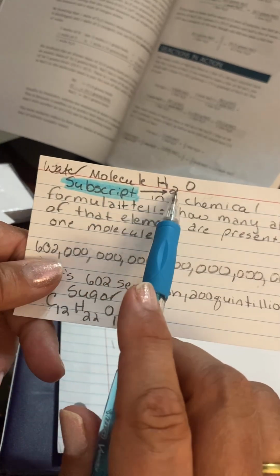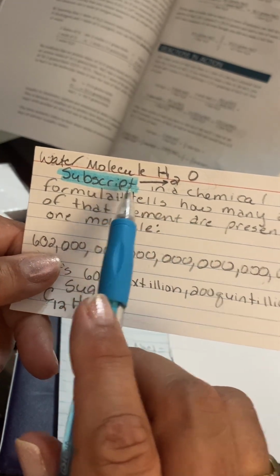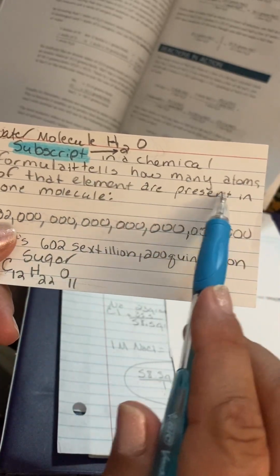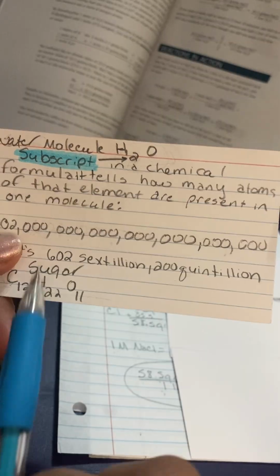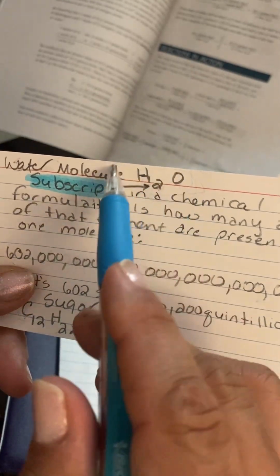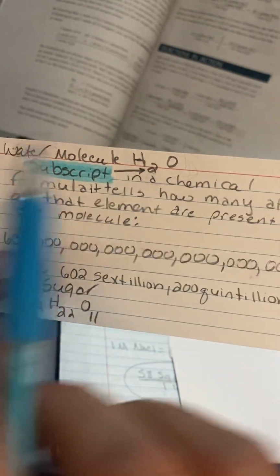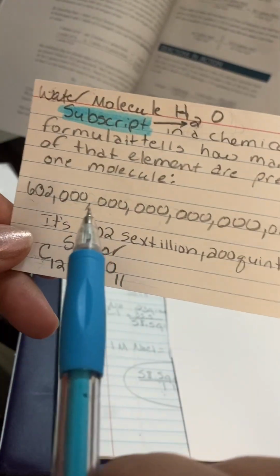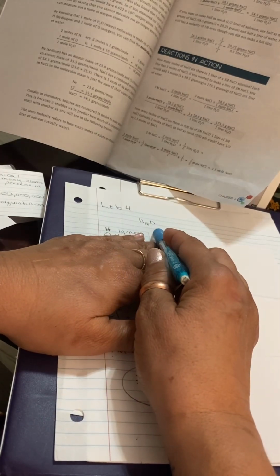So a water molecule is H2O, right? That 2 is called a subscript. In chemical formulas, it tells how many atoms of that element are present in one molecule. This is a whole molecule. This is an element, and this is an element. A molecule is the combination of elements. Okay, so we're going to start with water, H2O.